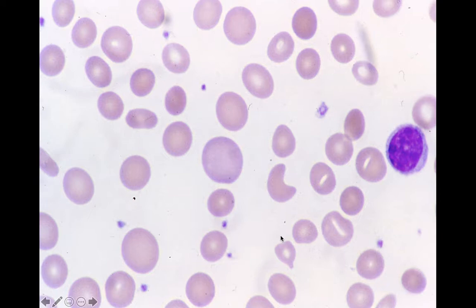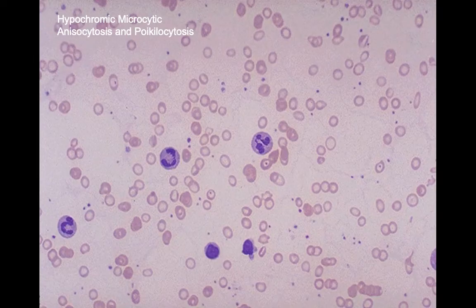Now here's some red blood cells that have weird shapes. What do we call those strange, unusual shapes, as well as having macrocytic red blood cells? Hypochromic microcytic, and then you can look through here.